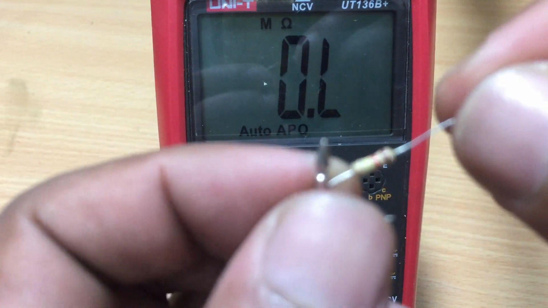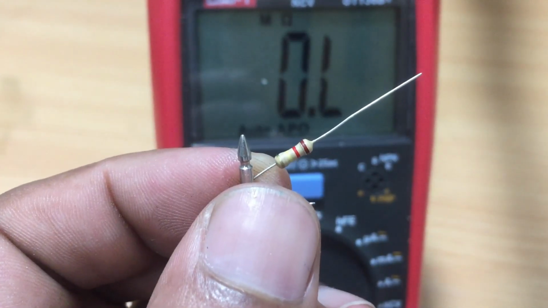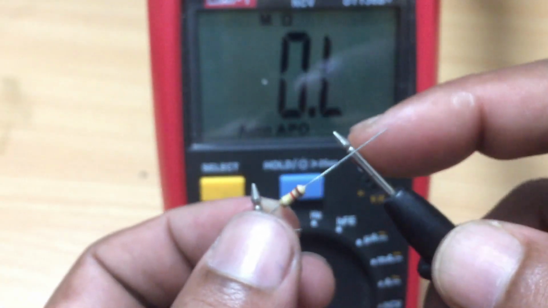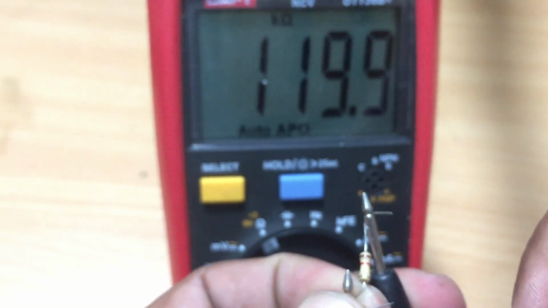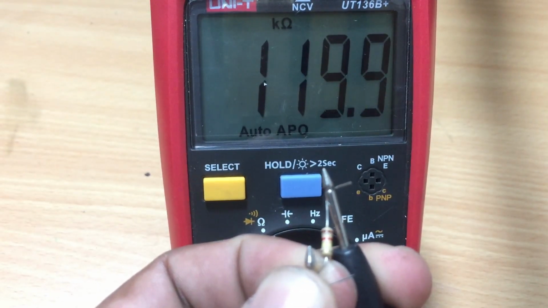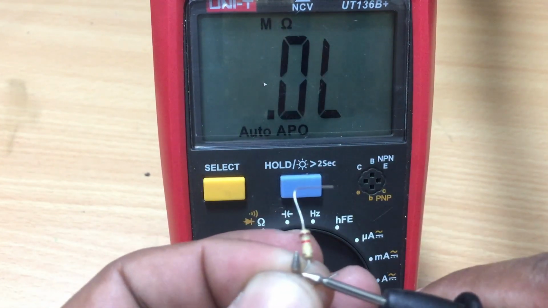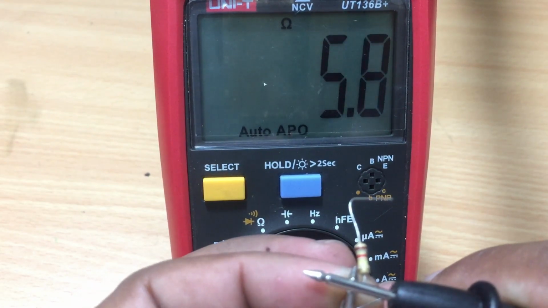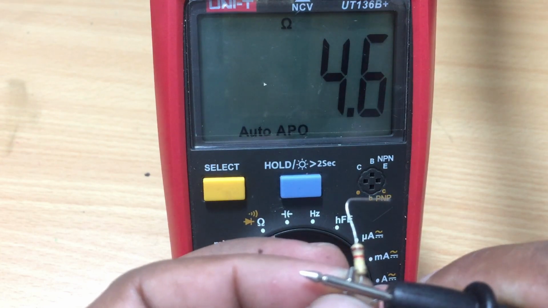This is a 120 kilo resistor. I'll show you that one as well. 119.9. So here it sometimes shows 4.6.